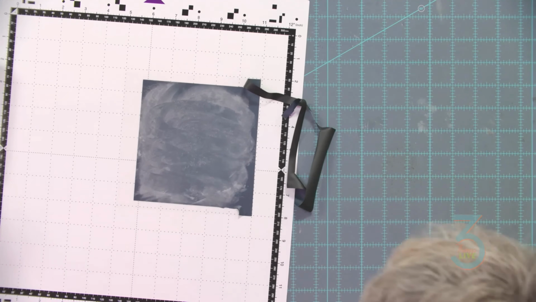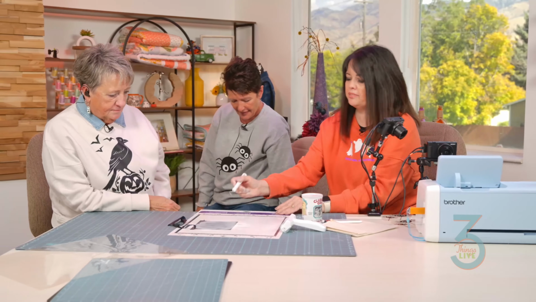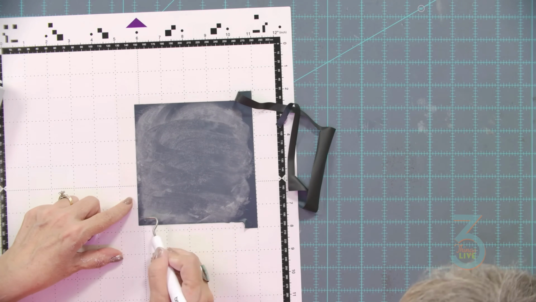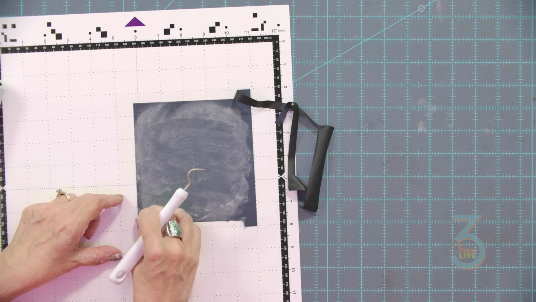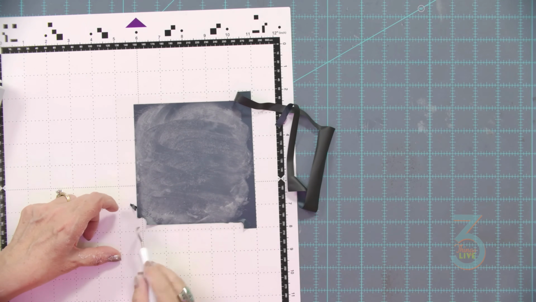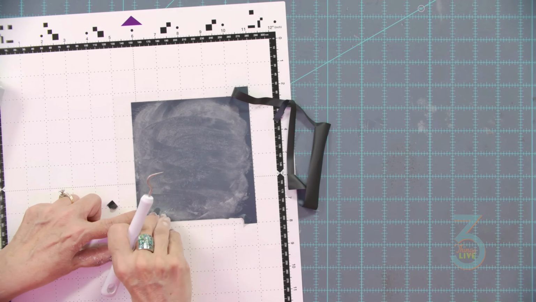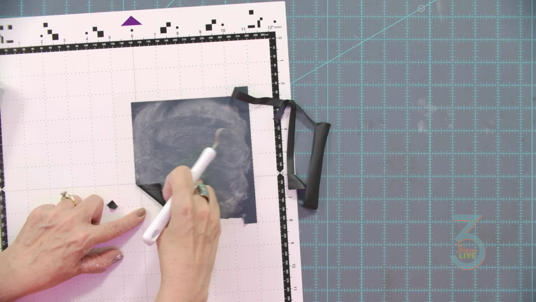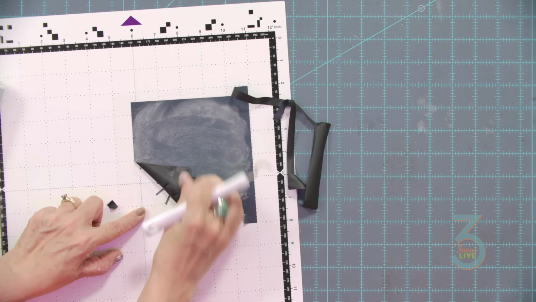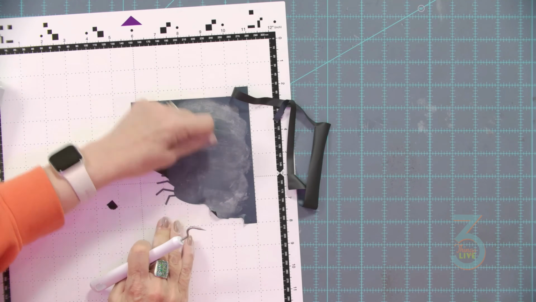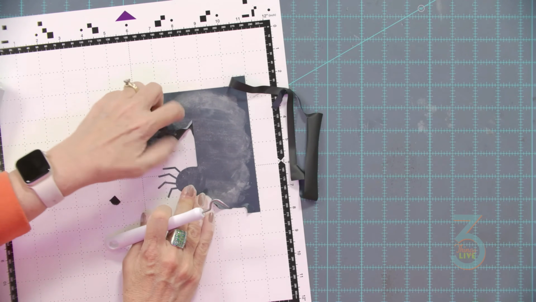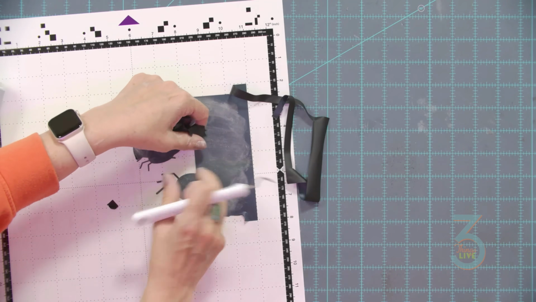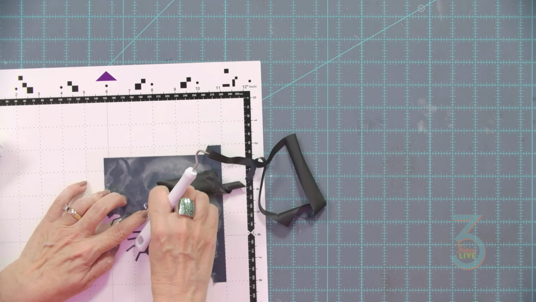So here we go. Let's go ahead and start peeling some back. I'm going to get this going. And very carefully you're going to see this spider come. Isn't that something? Those legs are not coming up. They're doing really good.